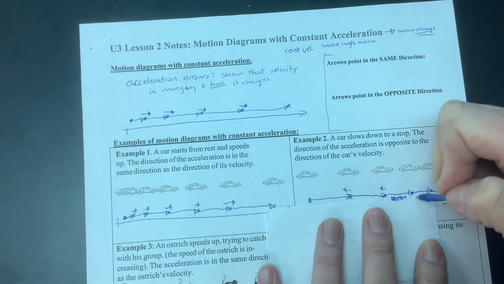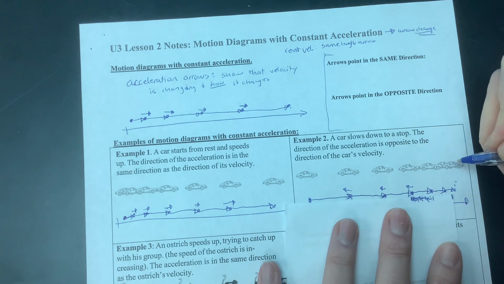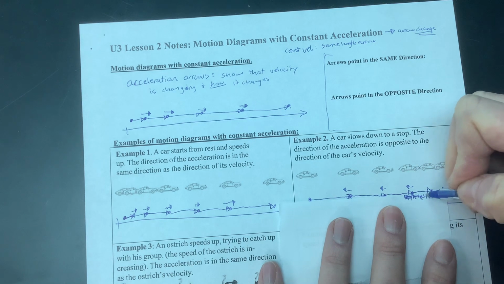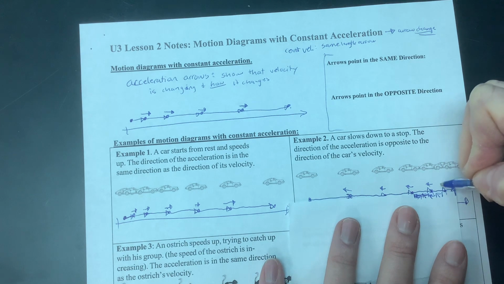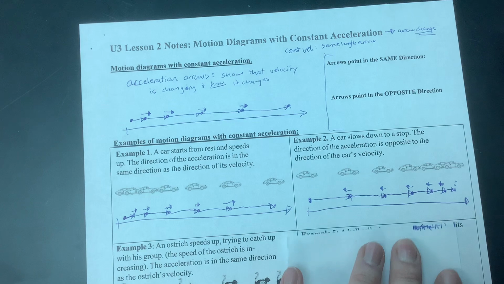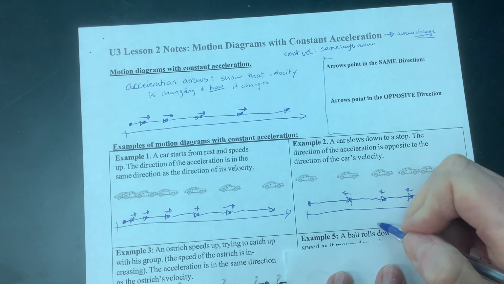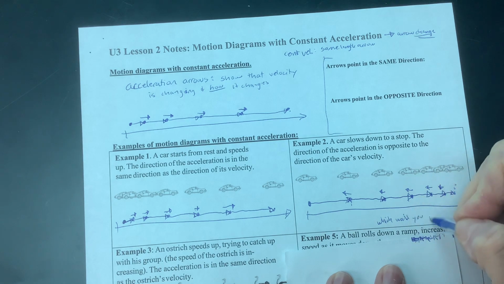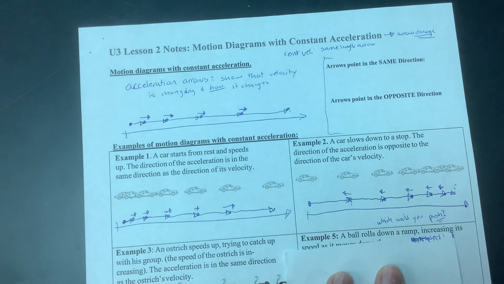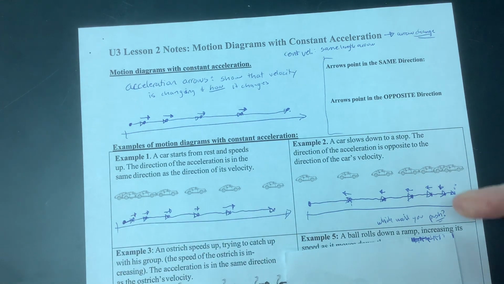And here, I've lopped off this much more of the arrow, so I'm going to point it that way. And here I've cut off this much more, so there. And here I've cut off this much more, so I'm going to draw it pointing the other direction. A good way to think about which way to point the acceleration arrow is which way would you push to make this happen. So I would push my car that way to make this happen, and I would push the car this way to make it come to a stop.